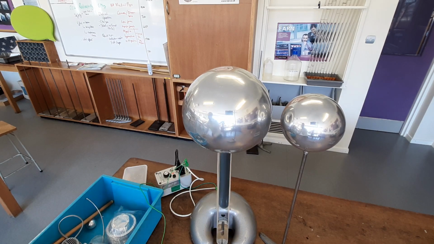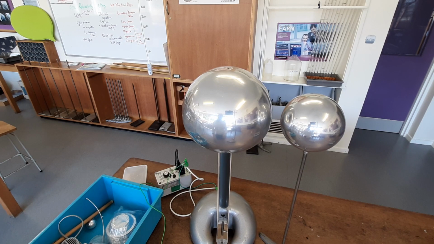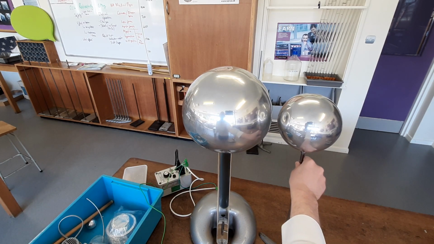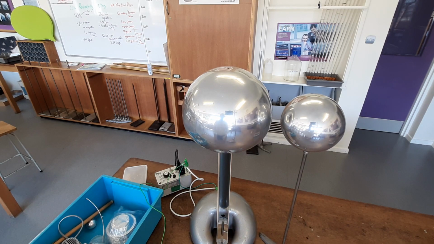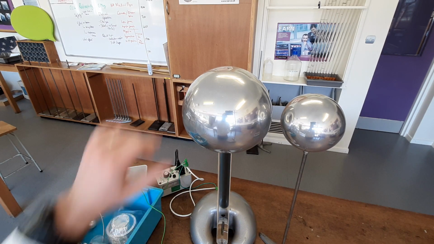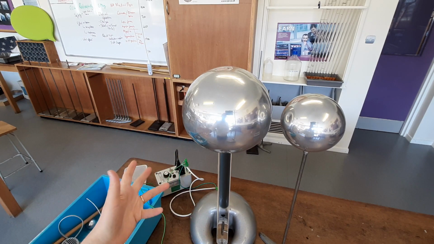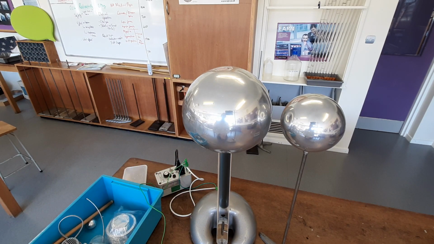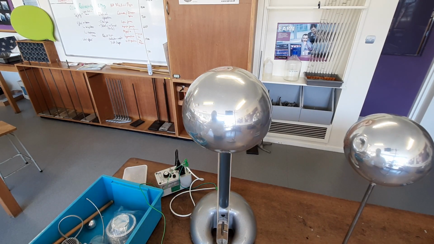There we go. So that gives us a nice little bit of a crackle. Now watch this. There. And that's just going to remove all the electrons from there. So this is how we charge up an object. We put some electrons onto the surface, and if it's insulated, it will stay there, and the object will become charged up. And this has become negatively charged. So there we go. Now this means we have some interesting things that can happen.